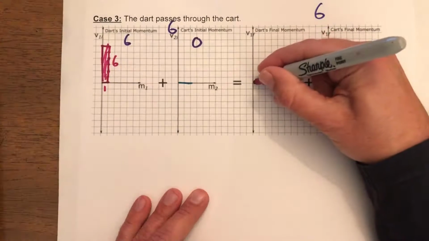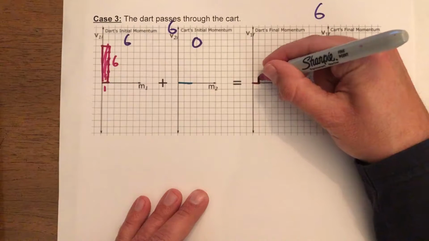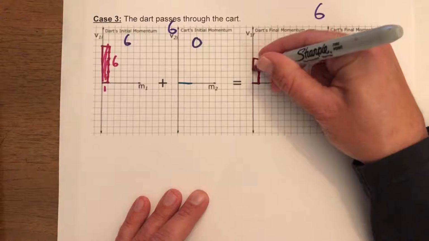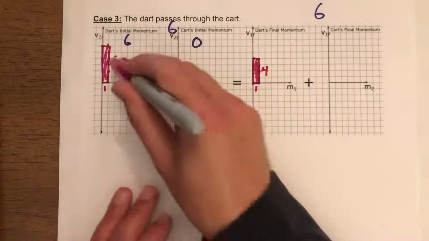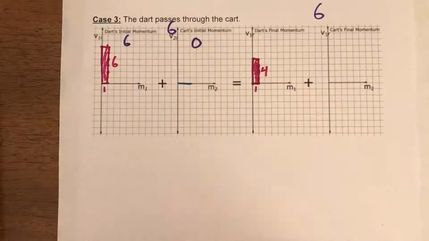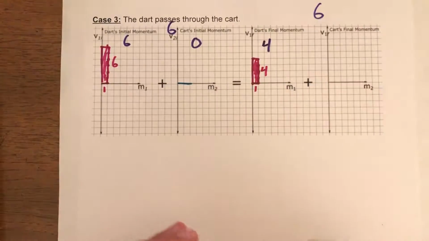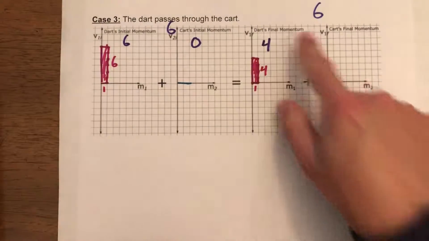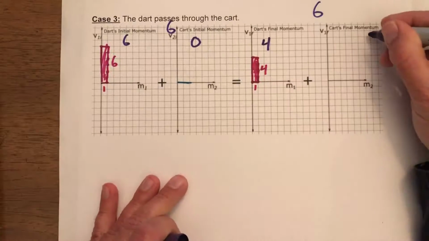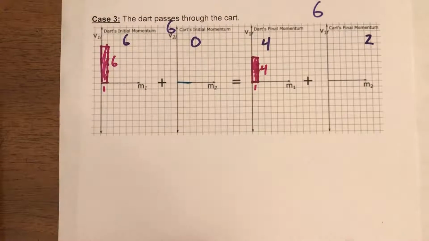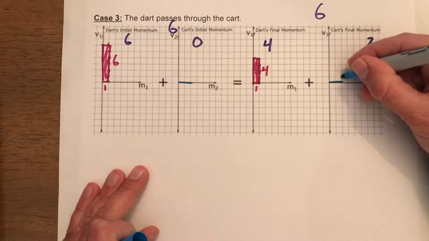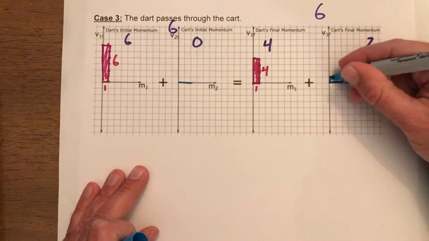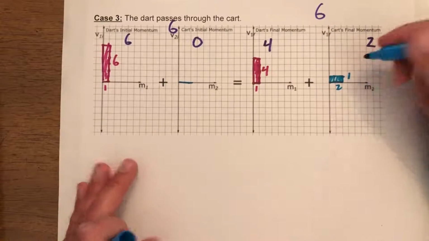So imagine something like this. It's slowed down, but not much. So 1, 2, 3, 4, I'm going to pretend. So no longer 6. We slowed down a bit. We slowed down from 6 to 4. You get that it would slow down as it passed through there. So here we have a momentum of 4. How are we going to get to a total of 6? That means the cart would have to have a momentum of 2 there. So how do we get to a momentum of 2? If we have 2 units wide, then we would only have 1 unit up here, so 2 by 1.